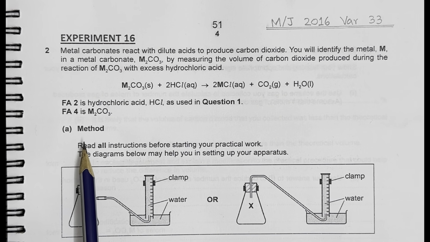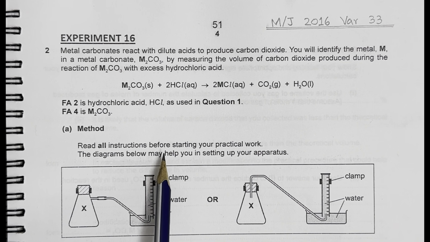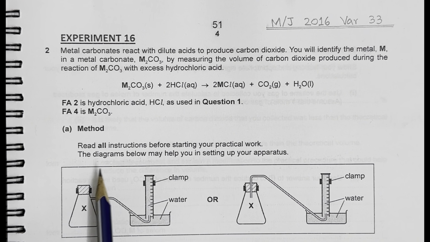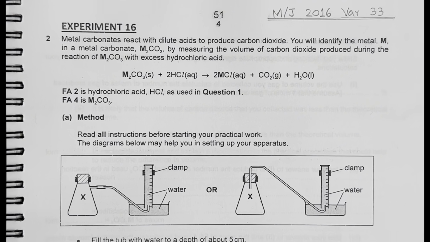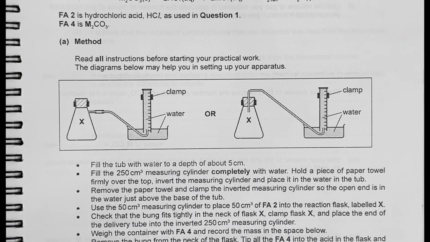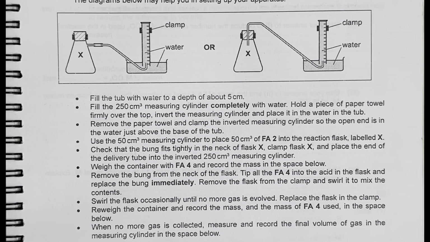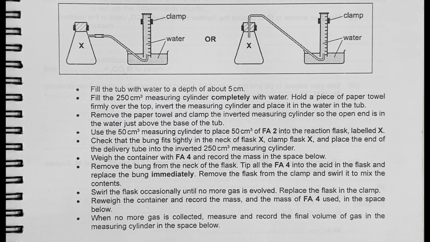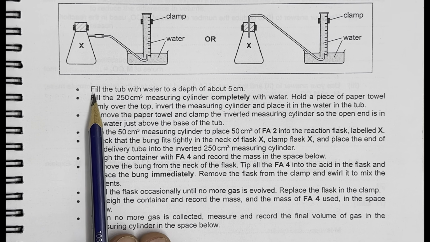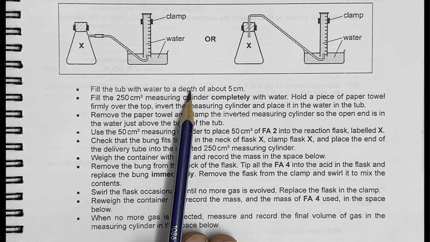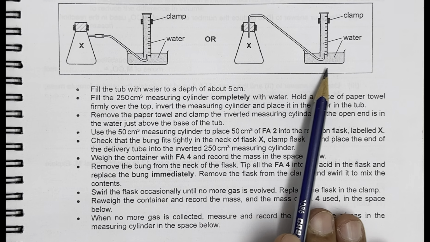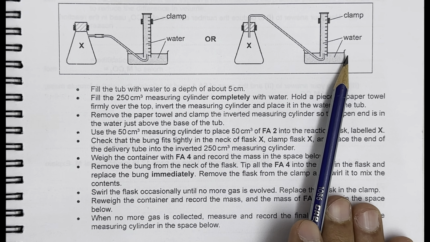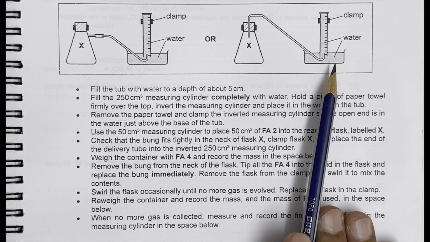Method. Read all instructions before starting your practical work. The diagrams below may help you in setting up your apparatus. So now here they have given us a diagram also, and if we look at the method, they have given us a long method explaining what they have done. Fill the tub with water to a depth of about 5 centimeter, which can be seen here that this is the water tub filled with water up to 5 centimeter depth.